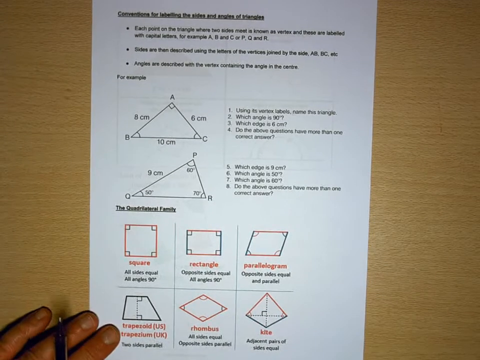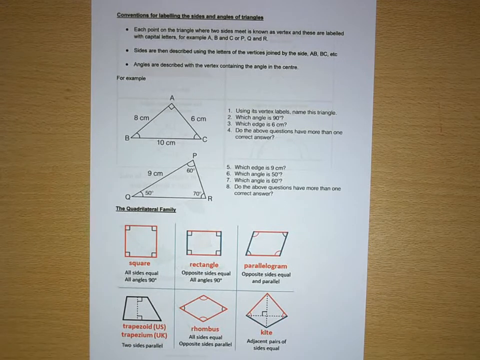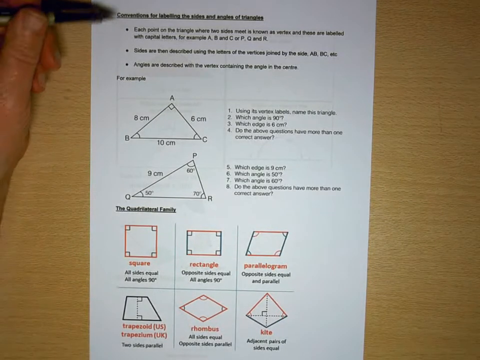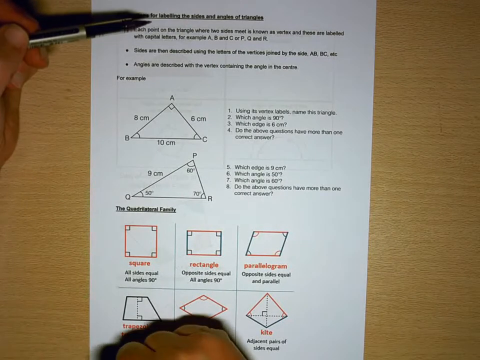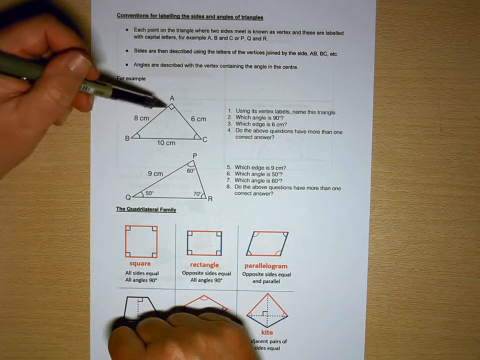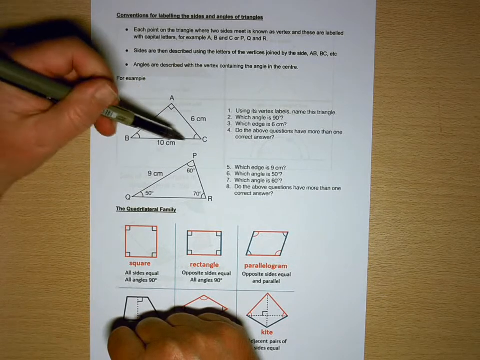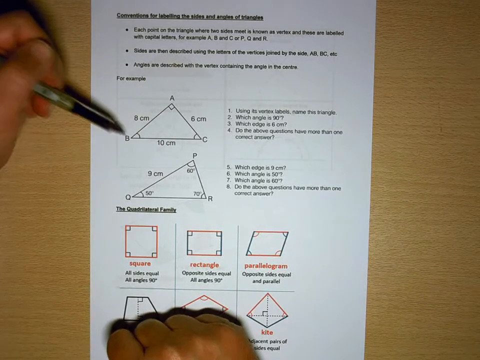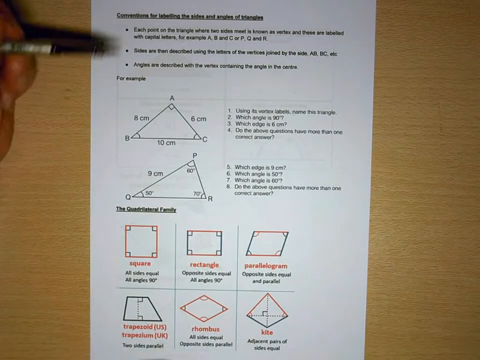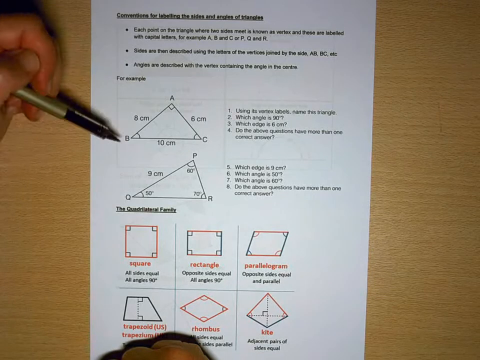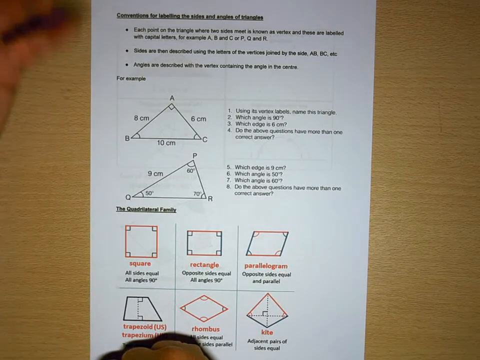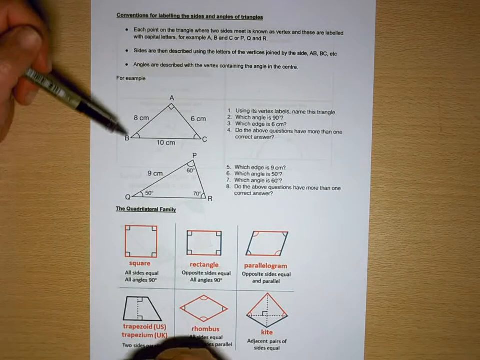So the next little section now is to do with how we label or describe sides and angles in a triangle. Each point on the triangle where two sides meet is known as the vertex. Here I've got that side and that side, they meet there, so that corner is called a vertex. And these are labelled with capital letters. So A, B, C, P, Q, R, X, Y, Z, and so on.